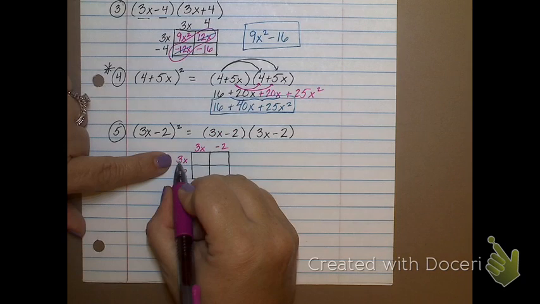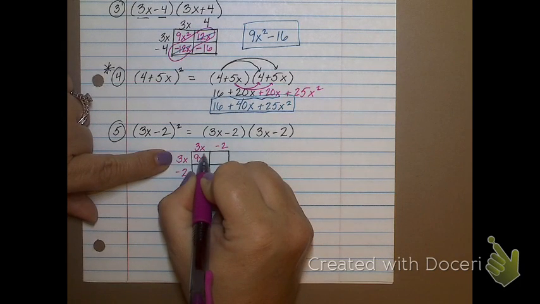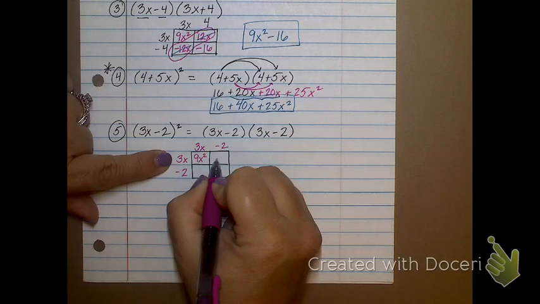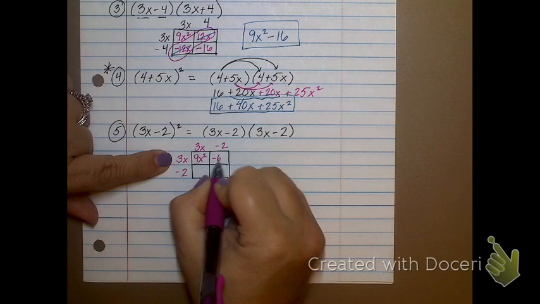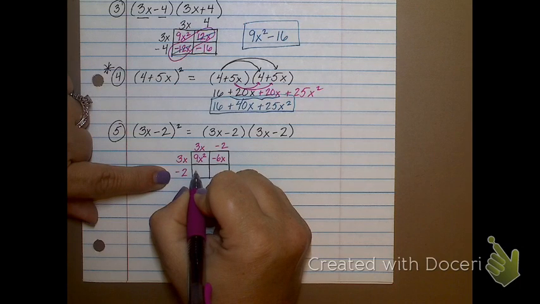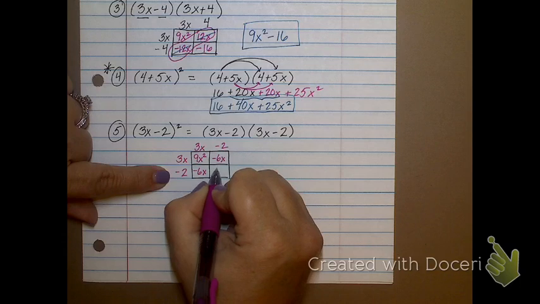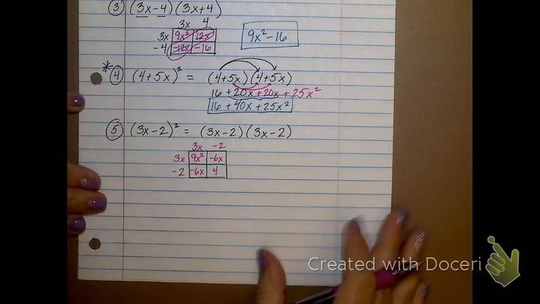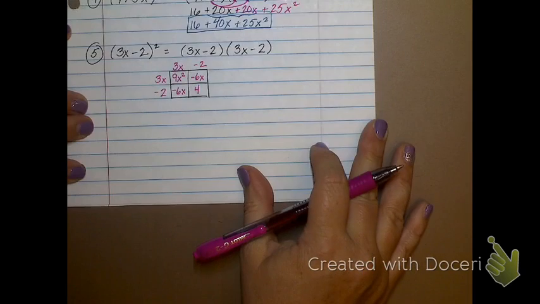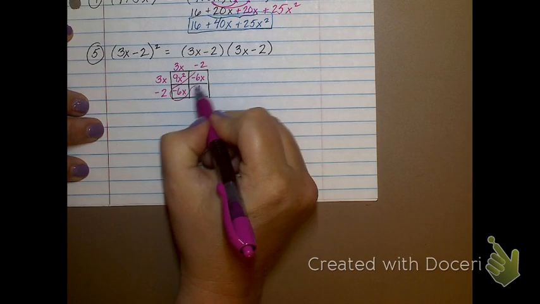So what's 3x times 3x? 9x squared. What's 3x times negative 2? Negative 6x. What's negative 2 times 3x? Negative 6x. And what's negative 2 times negative 2? Positive 4. Are the like terms still diagonal from each other?